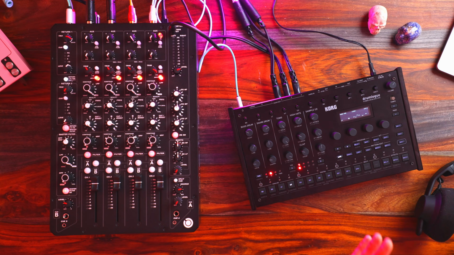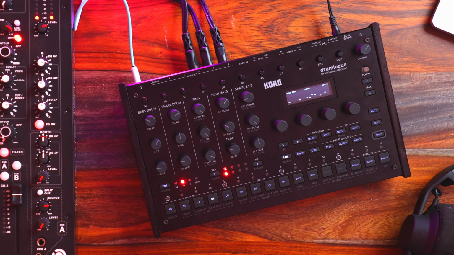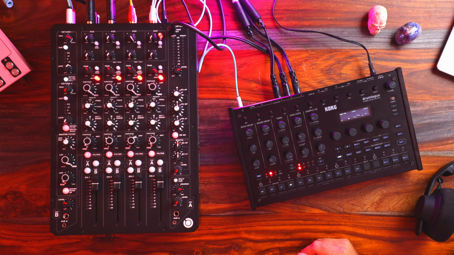We are here today with the Korg Drumlogue, and this video is more focused on sequencing, polymeters, and rhythms. Also things like looping, chaining patterns, and randomization. So, you know, all things having to do with the sequencer. And then off to the side here, we have the Model 1.4.